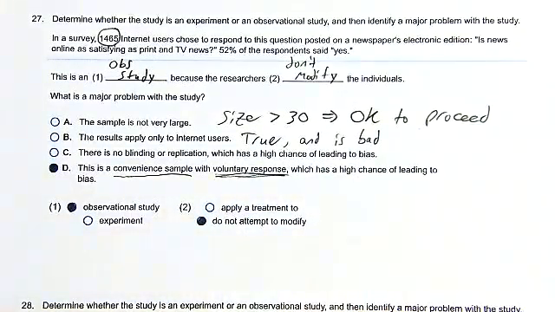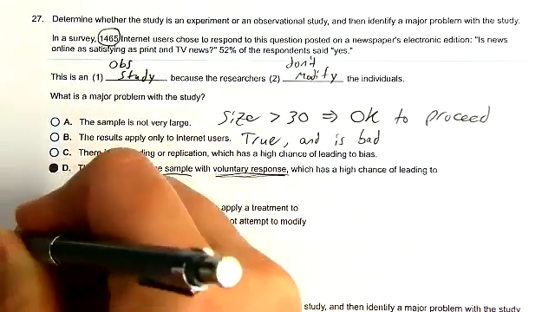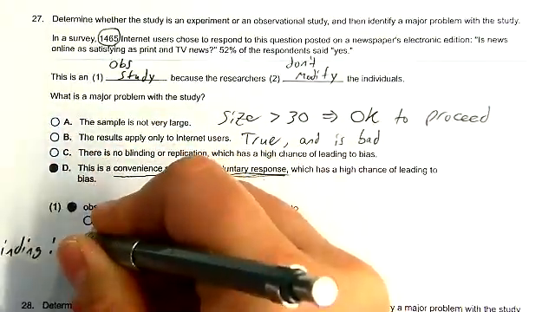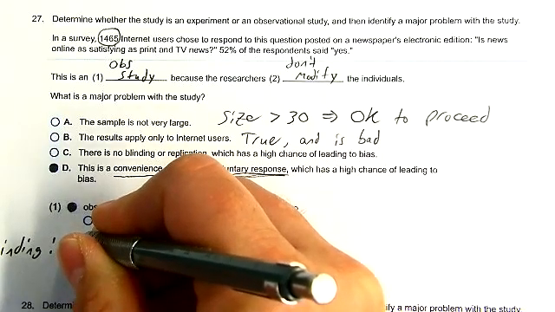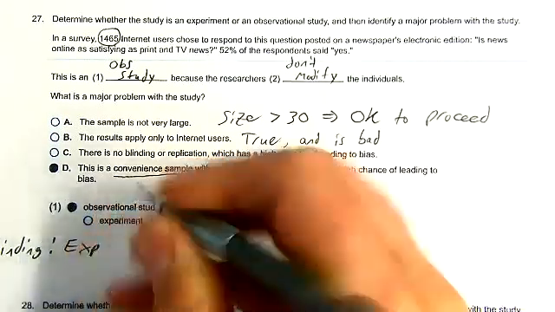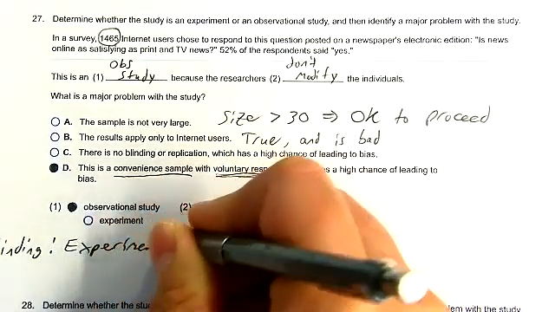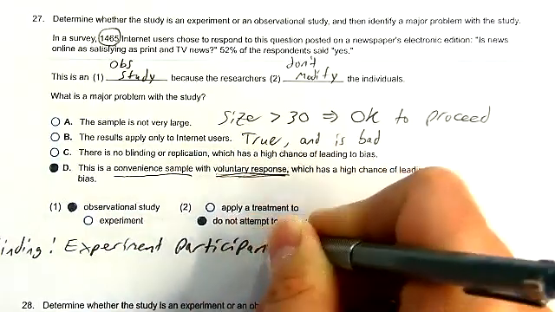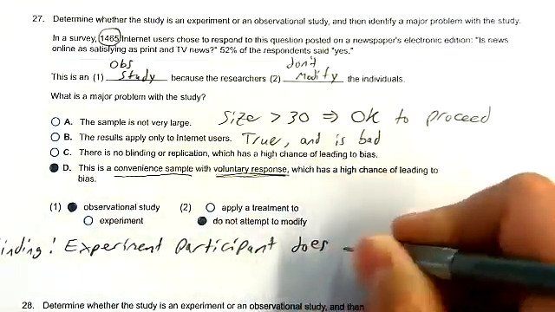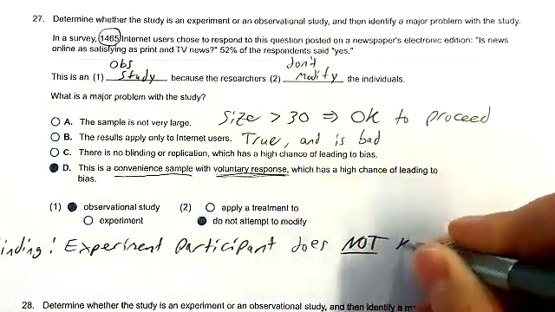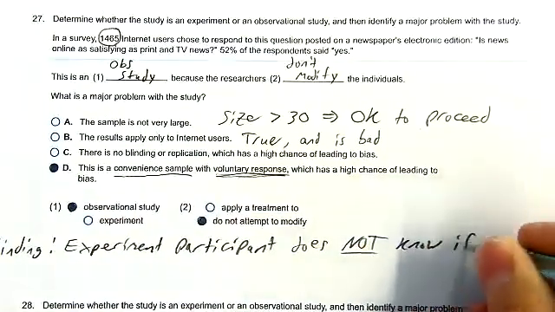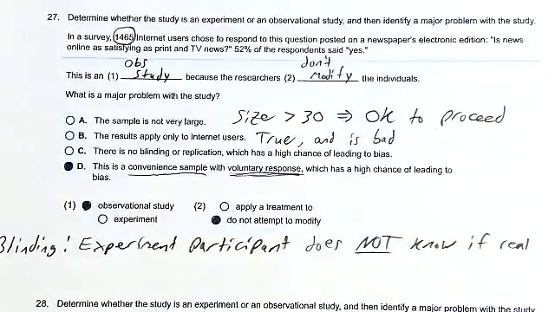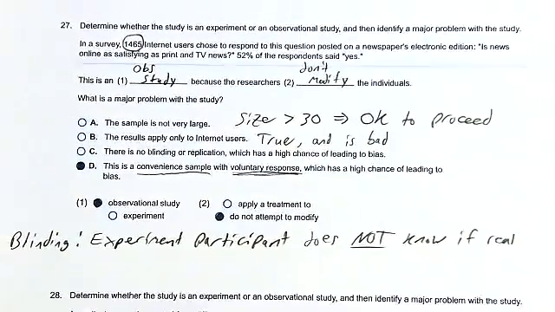Okay, let's talk about blinding quick. In blinding, the experiment participant does not know if real or placebo.